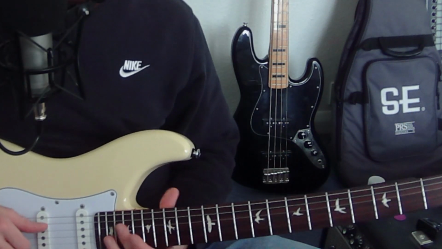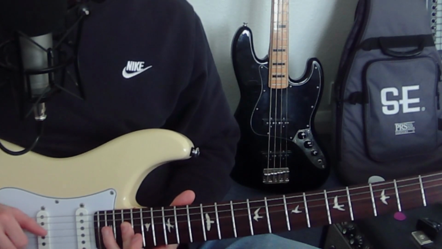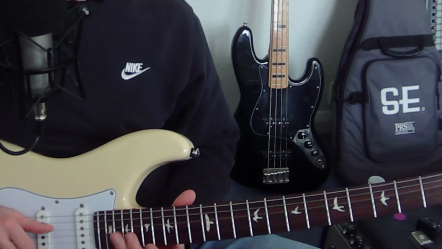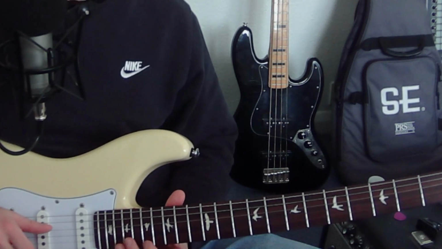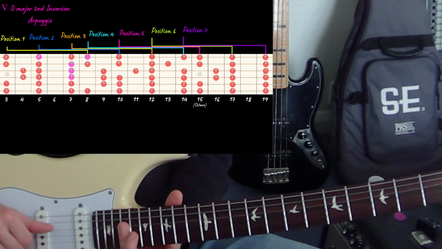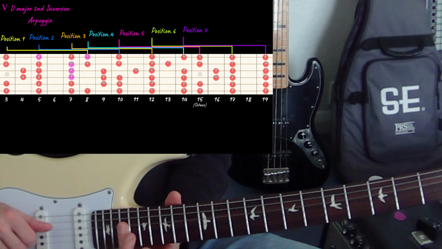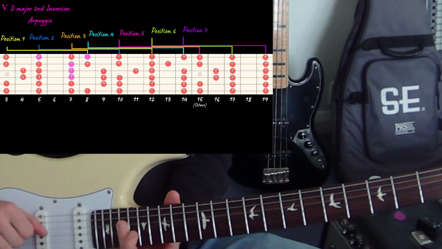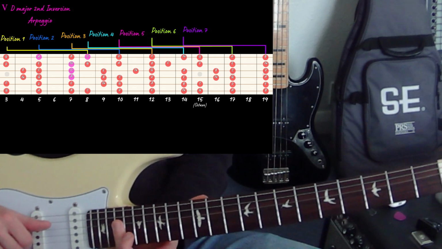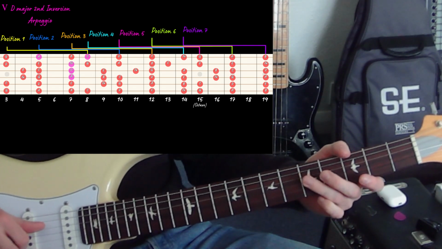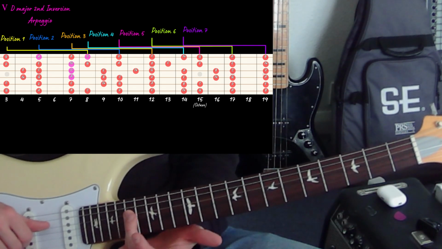Now our second inversion for D major, because this is the 5 chord in our key, there's going to be one note that's slightly different. So we play the usual second inversion triad, and you can either play it all the way up here, or we can play it down here on the lower frets. Let's do it down here actually, because it makes more sense.